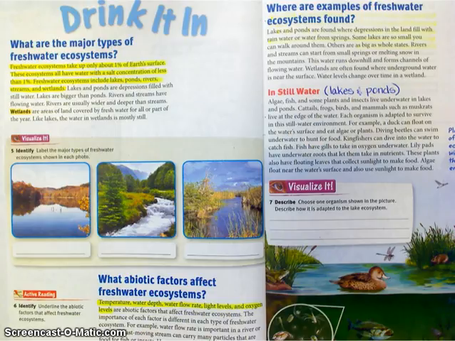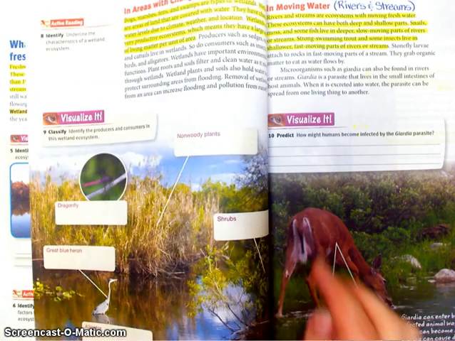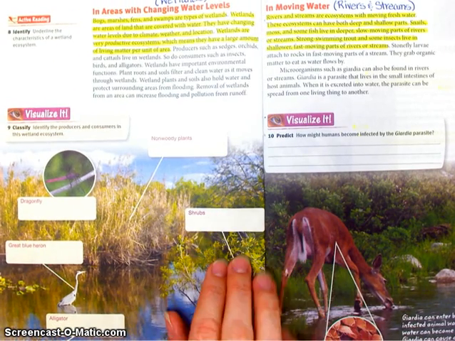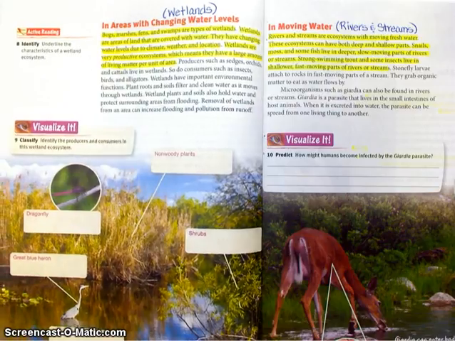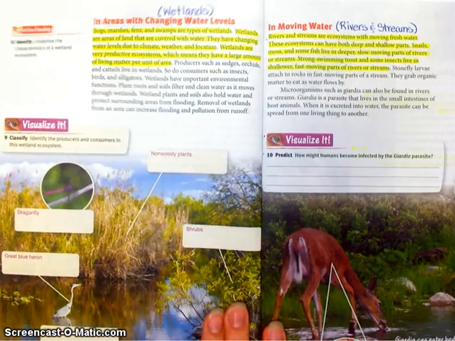Okay, examples of freshwater ecosystems. Where are freshwater ecosystems found? Well, basically, we're going to categorize our freshwater ecosystems into 3 parts. Those freshwater ecosystems that are found in still water, like lakes and ponds. Those found in areas where the water level changes, okay, your wetlands.